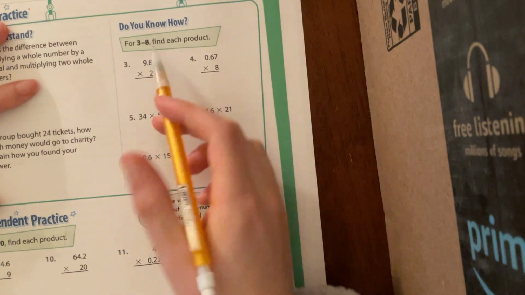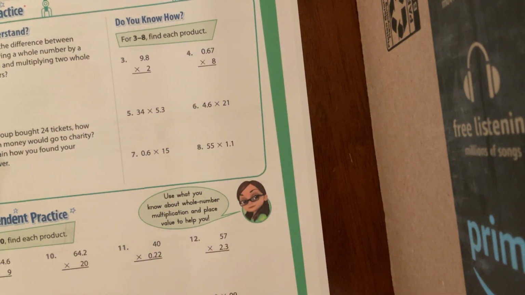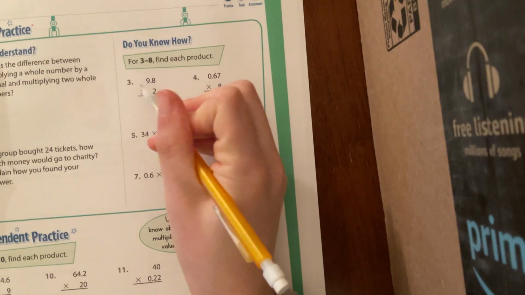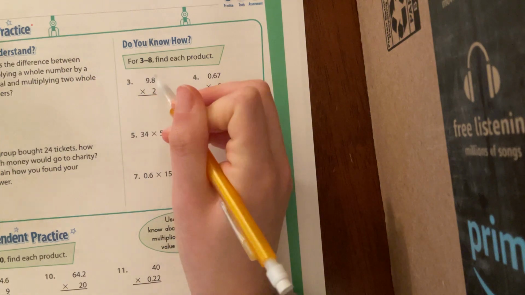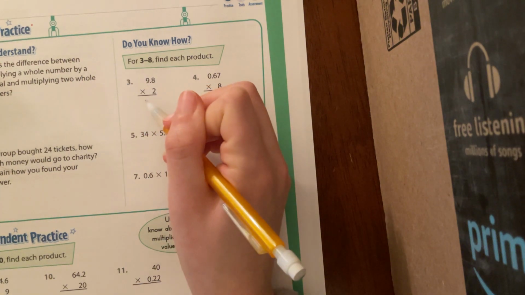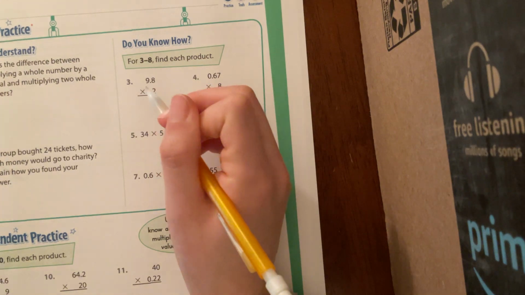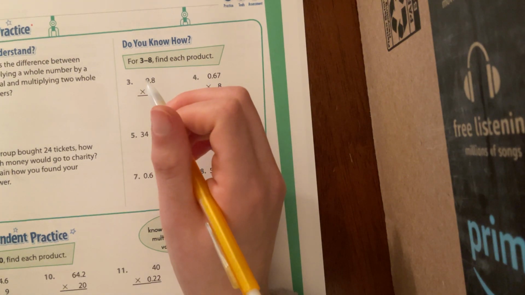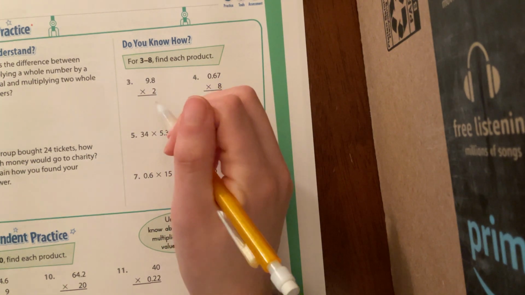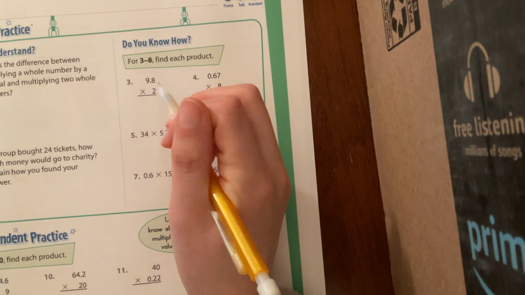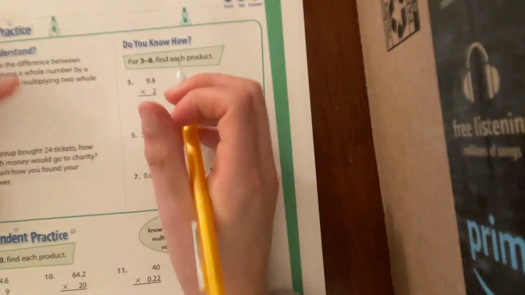Okay, so the very first thing is we're going to start with this do you know how part. So I want you to look at number 3, and I want you to write this problem on your whiteboard. This one should be really simple. It's not even 2-digit by 2-digit. It's 2-digit by 1-digit, so it should be pretty simple. So I want you guys to go ahead and write this on your whiteboard, and then it shouldn't take you too long. Okay, and then I want you guys to just hold off for a minute and don't solve it yet, because I want to remind you exactly how you're going to solve this.